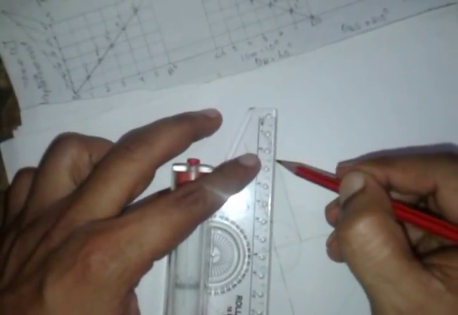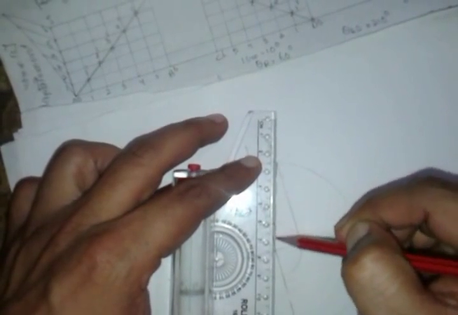Draw the line parallel to this one. It touches here. From this point, draw a dotted line.